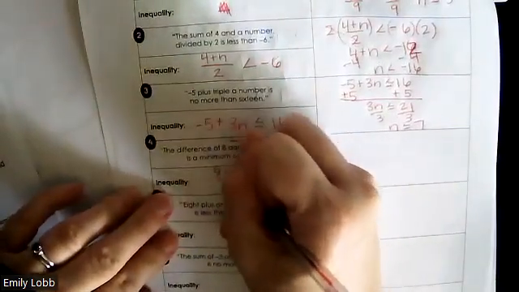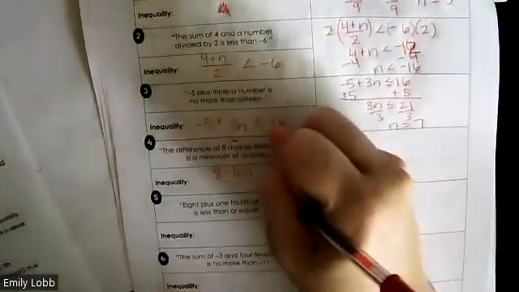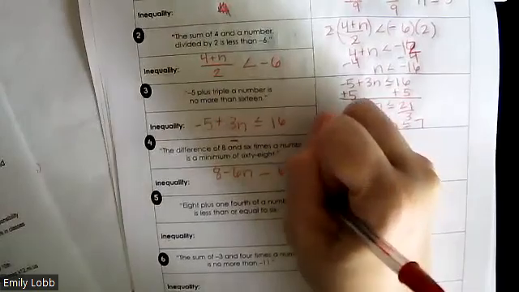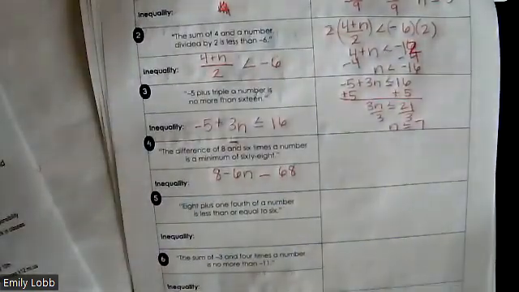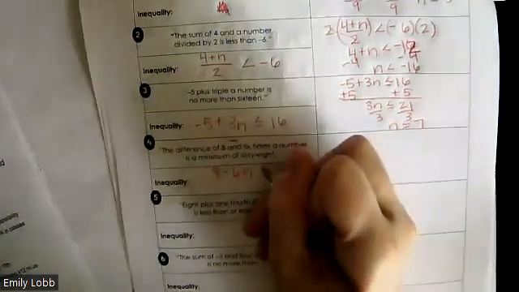So I would say 8 minus 6n, and bless you, is a minimum of 68. So it could be equal to 68, or it could be more or less. Which? If it's a minimum, it's got to be more. A maximum would have to be less, like a limit.